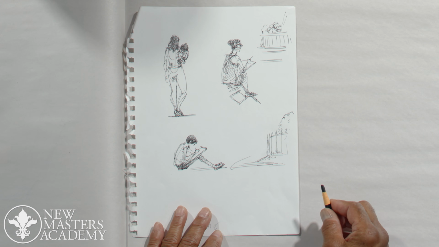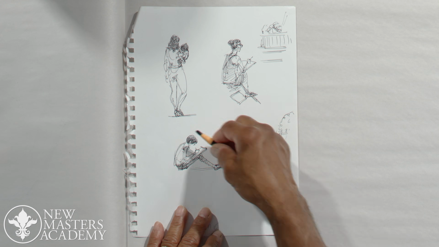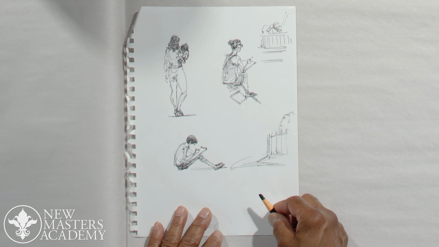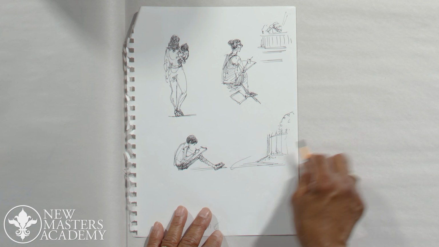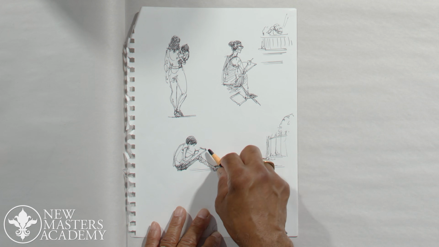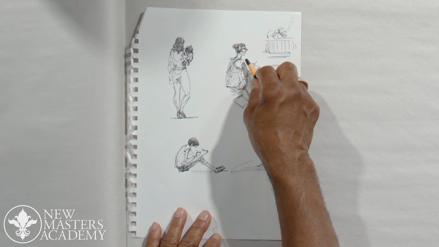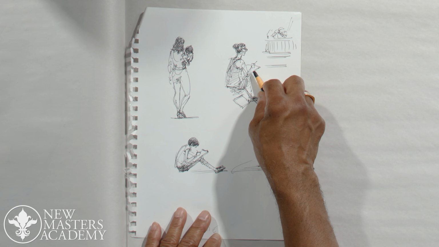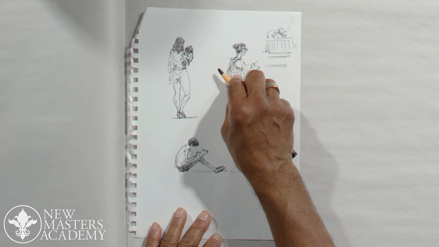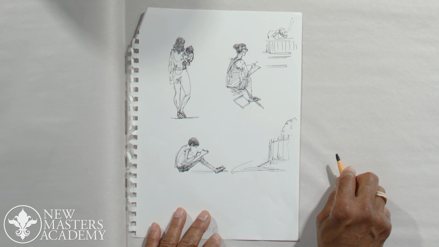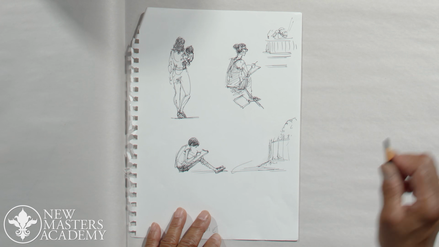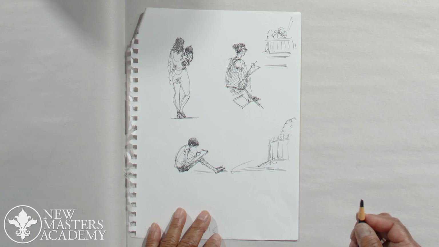Person who is drawing, she's intently looking at what she's doing. You see the distance between her face and her pad, whereas there's a little bit more distance between this student's pad and where her face is, because again, her attention is looking at what she's going to draw. Again, that's informational.